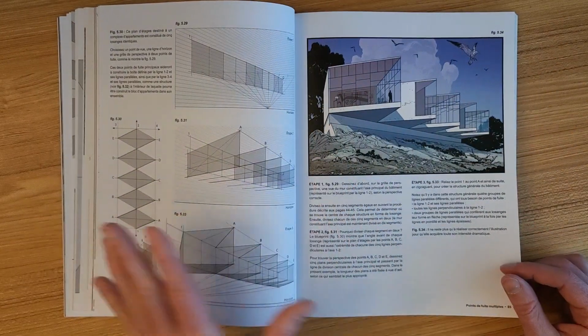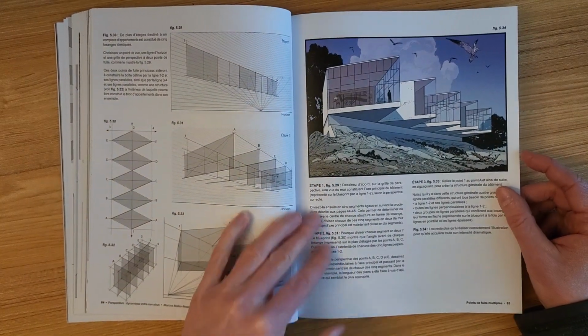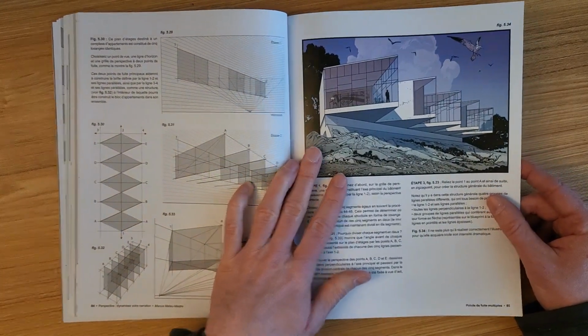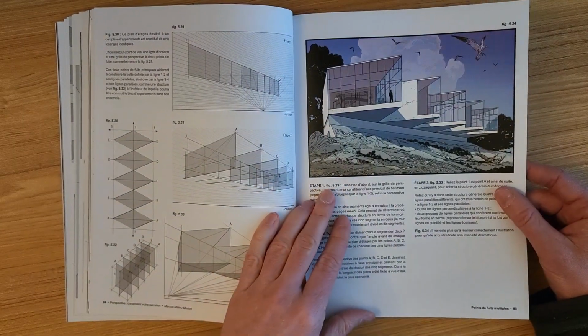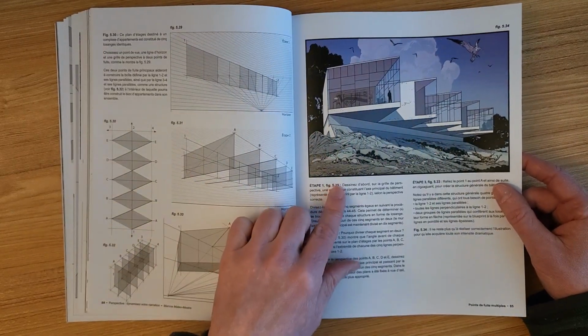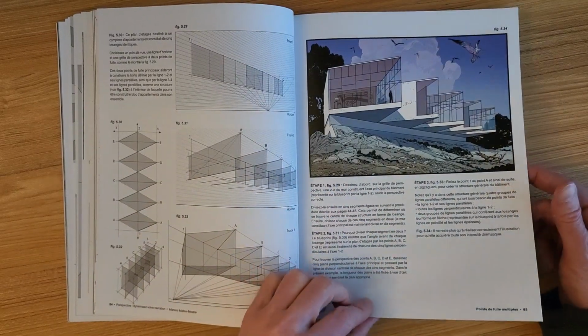For me, I don't want to learn too much of this. I prefer to use tricks, illusions. But yeah, if you want to draw stuff like that, you may have to.